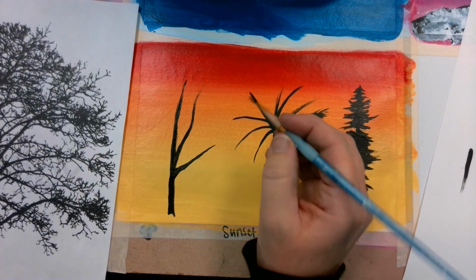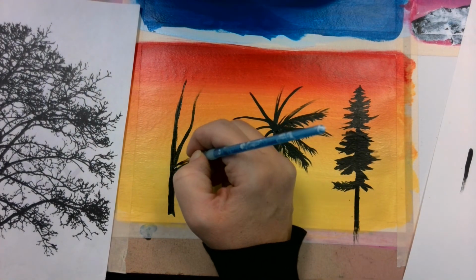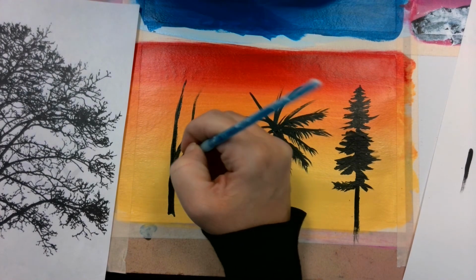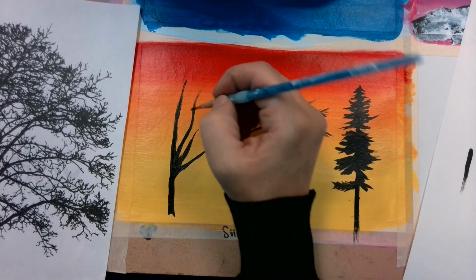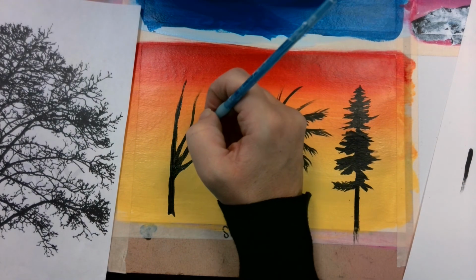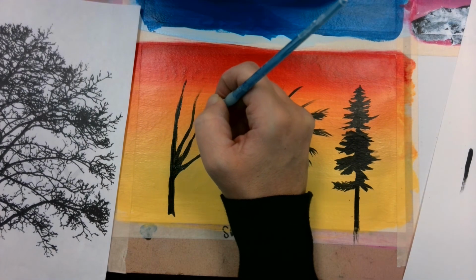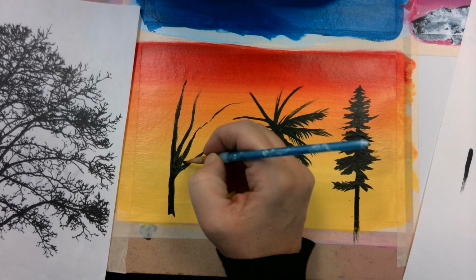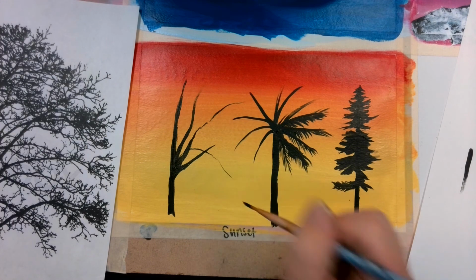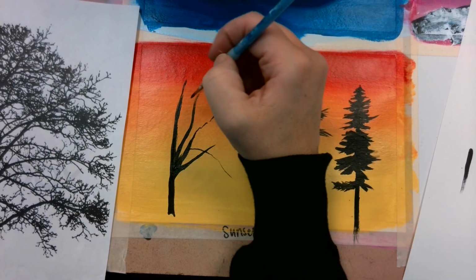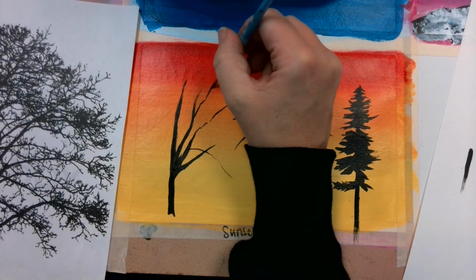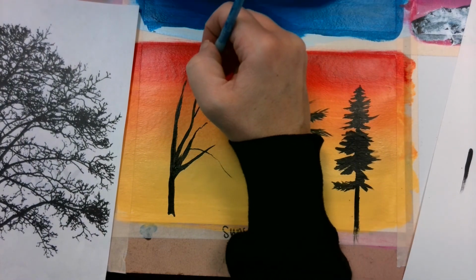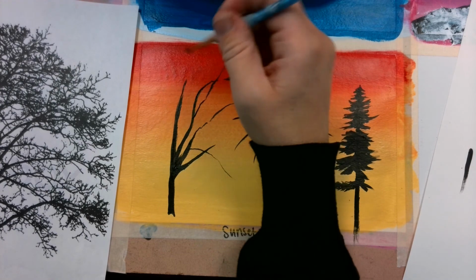Okay, one thing I do to help myself paint a tree more randomly is a trick I learned from a friend. It's kind of hard to do, but it creates a cool line: if you can twist your brush while you drag it along. I'm twirling it in my hand. It gives you less control and creates this wiggly, more random looking line.